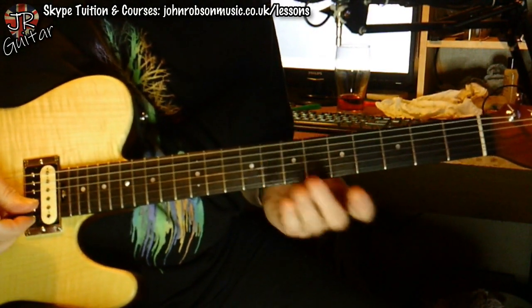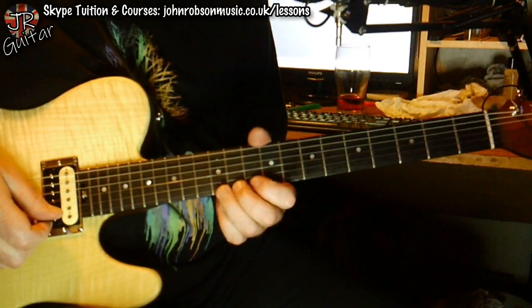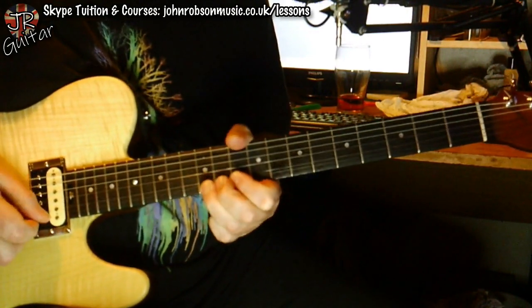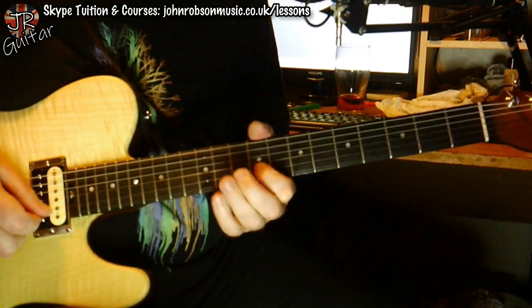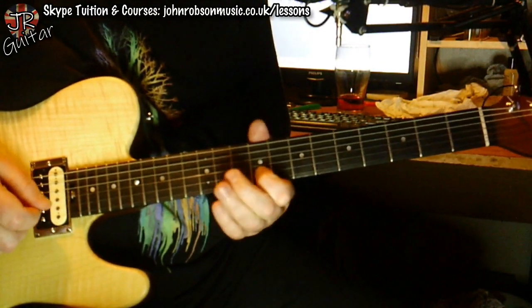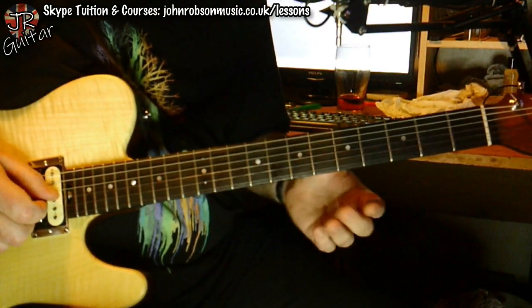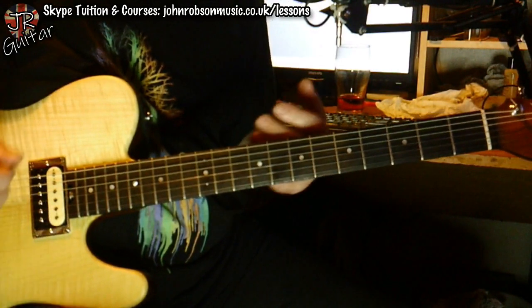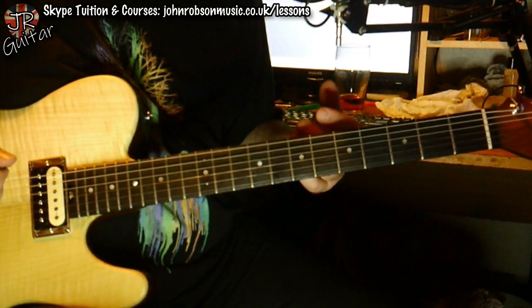You know, this phrase, for example, doesn't occur anywhere in the solo, but it would fit because it's got that same phrasing pattern to it.